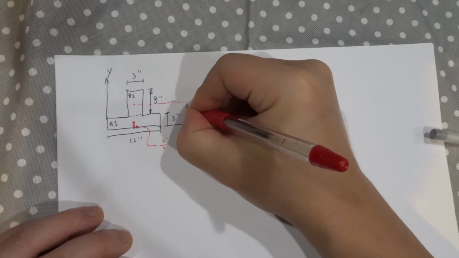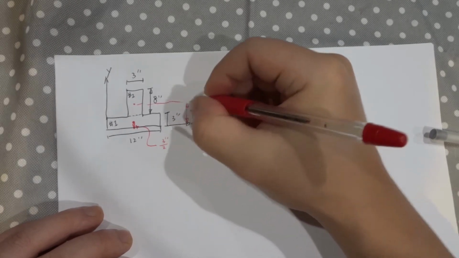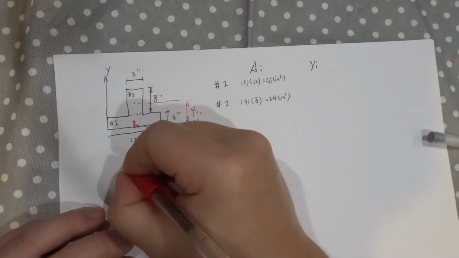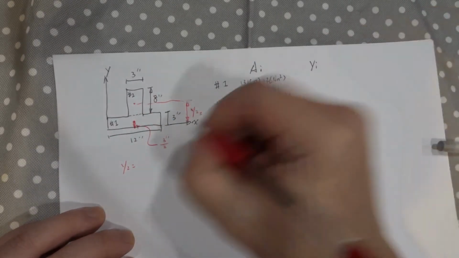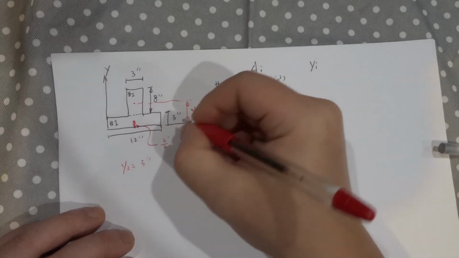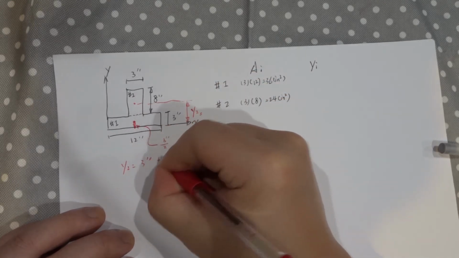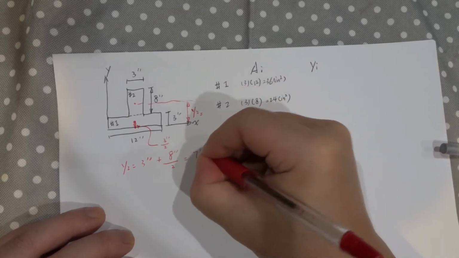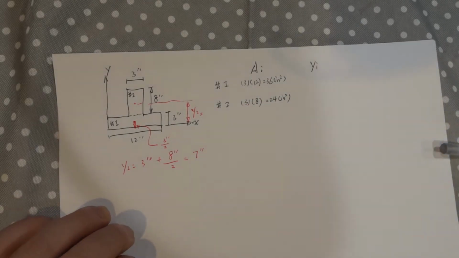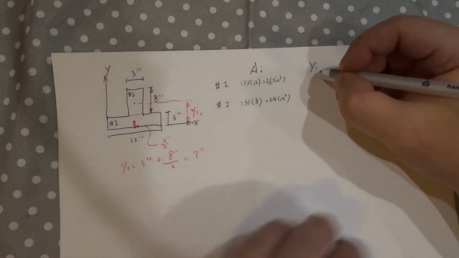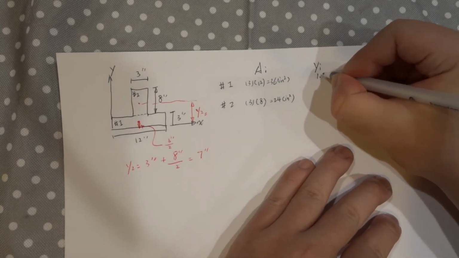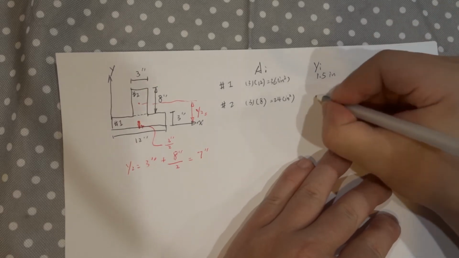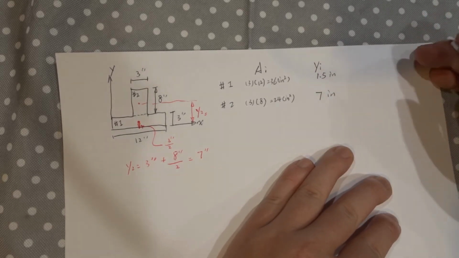This height, this is y2. Y2 is simply going to be 3 inches, the thickness of the bottom piece, plus 8 inches divided by 2. That's going to give us 7 inches. So we can put 1.5 inch here, and then 7 inch here in this table.